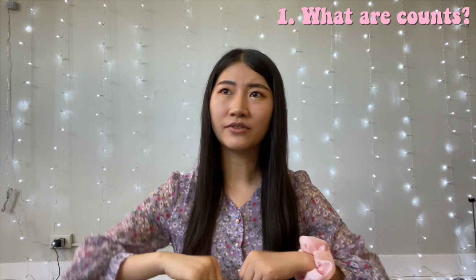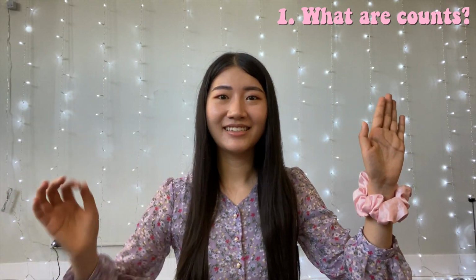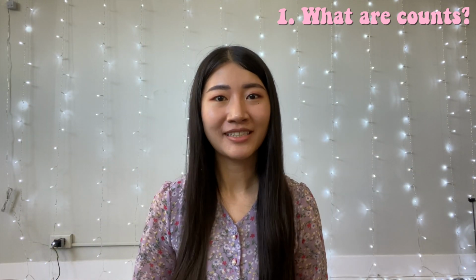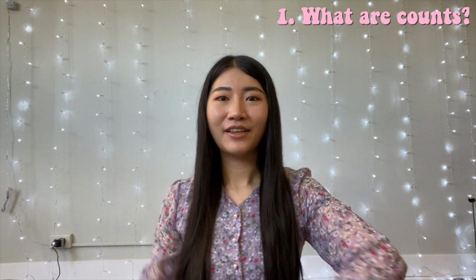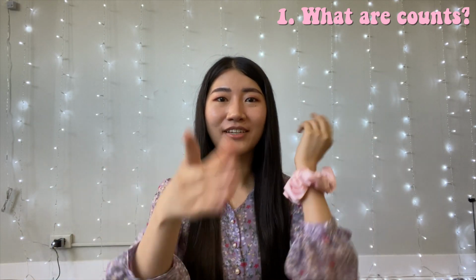For example, if you're learning a new dance, instead of thinking in your head that you need to do this, and this, it's much easier if you use counting. So it goes like 1, 2, 3, and 4, 5, 6, 7, 8.